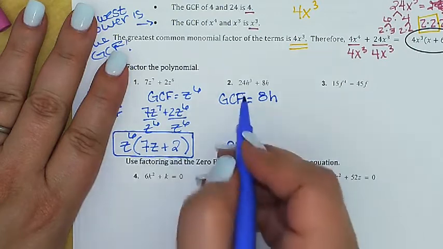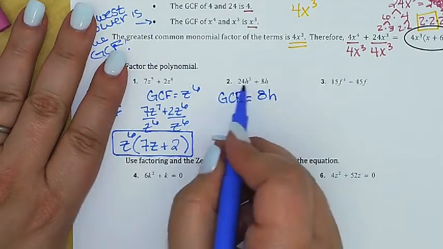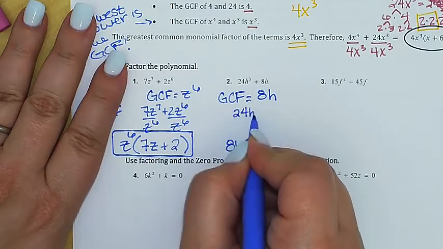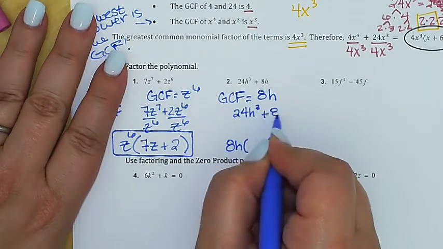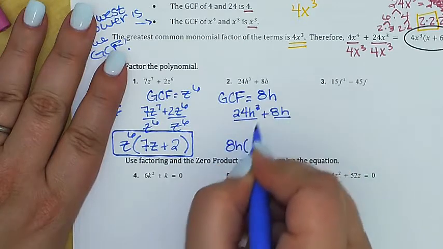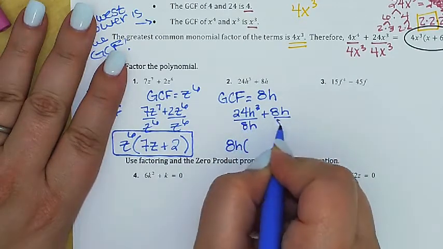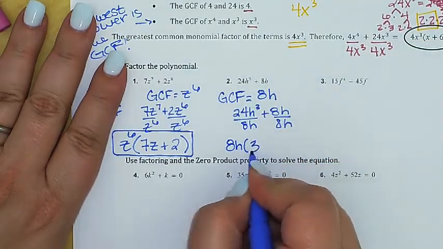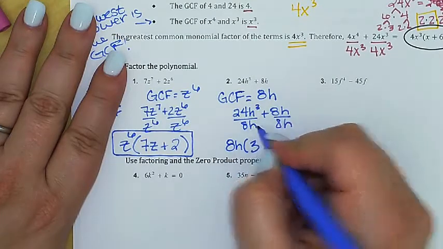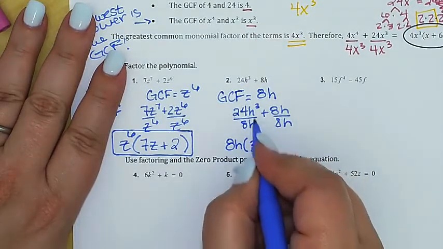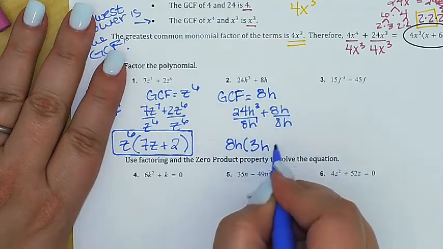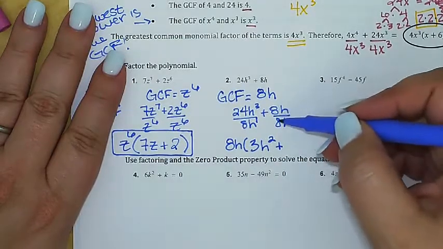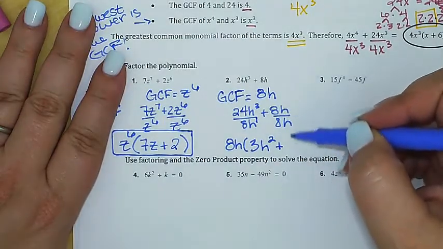Now, to figure out what comes in here, you're basically going to divide that 8h from the first term and the second term. Okay, so let's write 24h to the 3rd plus 8h again, and we'll divide both of those by 8h. In this first term, 24 divided by 8 is 3, and h to the 3rd divided by an h, I'm just going to subtract those powers. This is a power of 1. So I still have 2 of them left, basically. Plus, and here 8 over 8 is 1, and h over h also cancels and is 1.